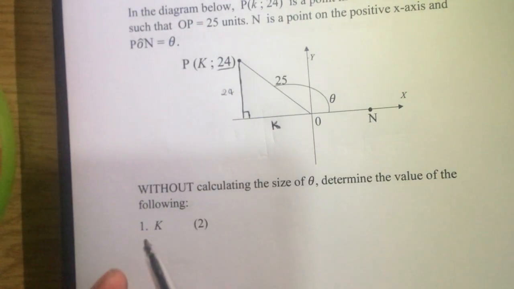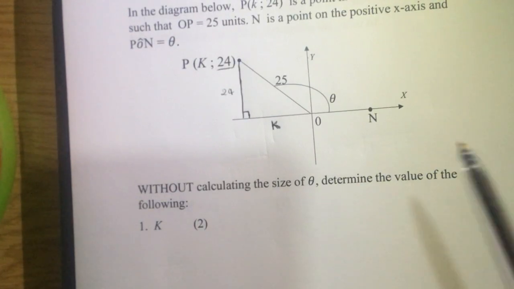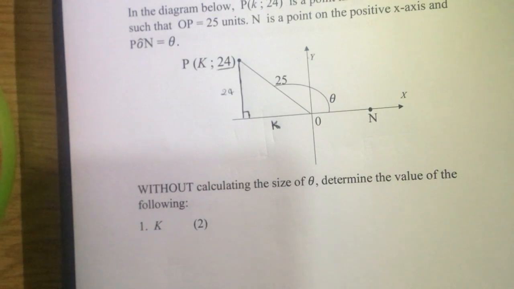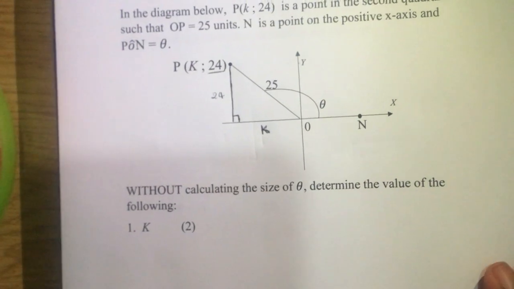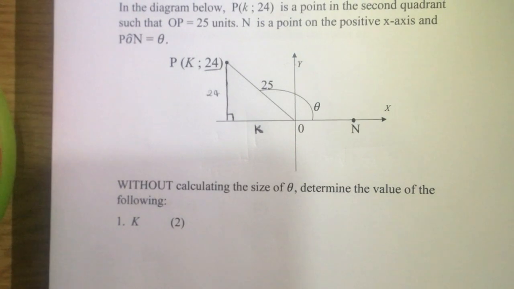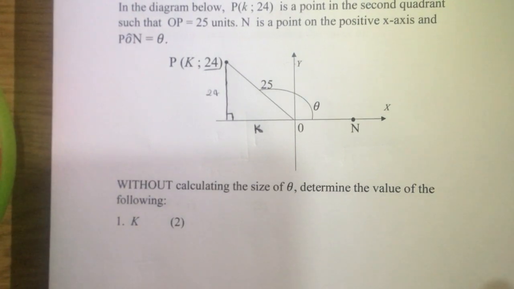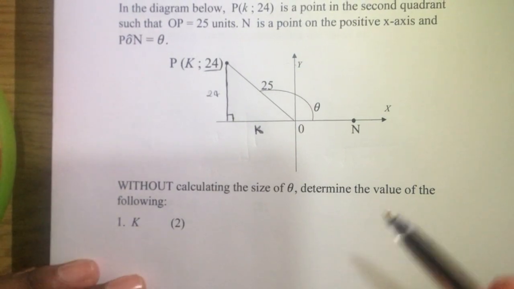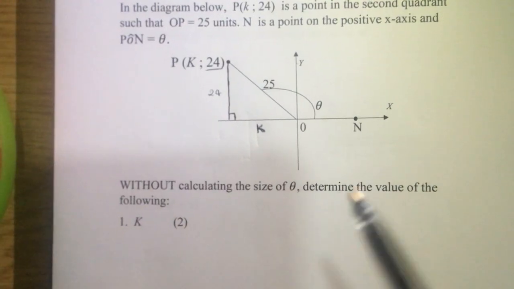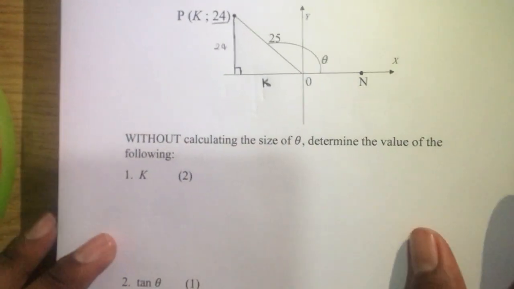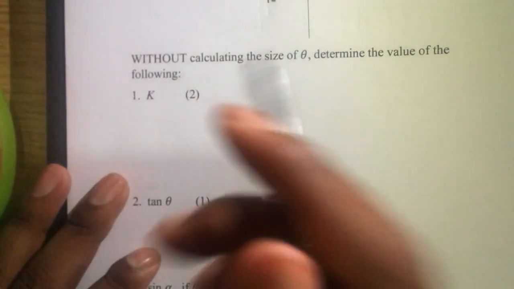Let's look at this question. They ask us to find the value of K, because we know that K is an x value, which is the adjacent side in the right angle triangle. And I have mentioned already that if you want to find the missing side in the right angle triangle, you must always use Pythagoras theorem. So let's look at that question.